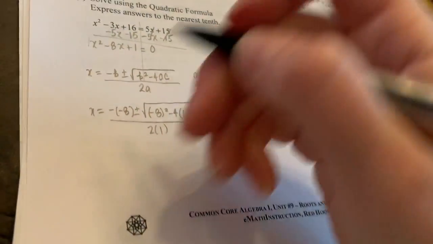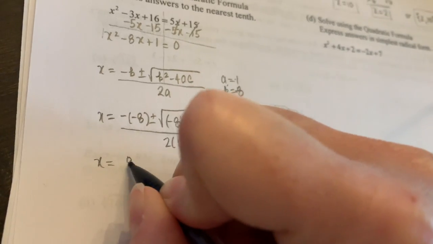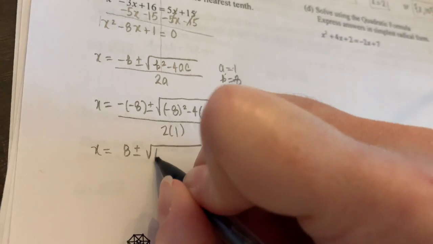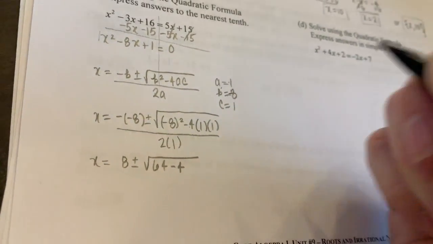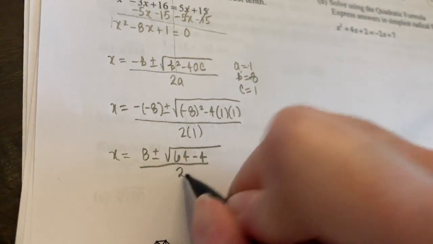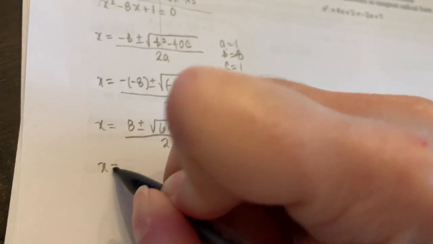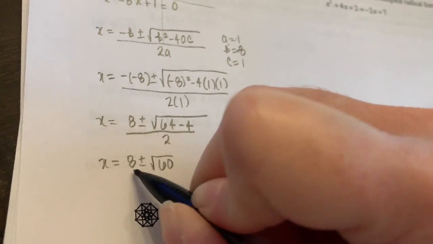Okay, so now this turns into a positive 8, plus or minus negative 8 squared is 64, minus 4 times 1, so that's minus 4. And that's all over 2 times 1, which is 2.